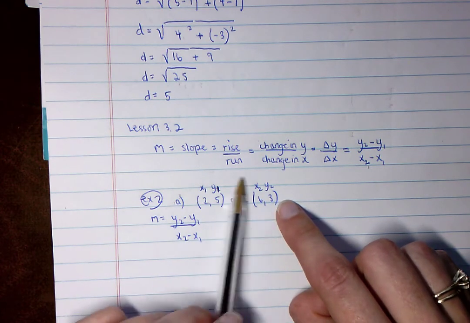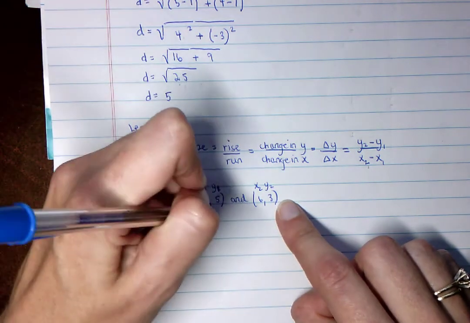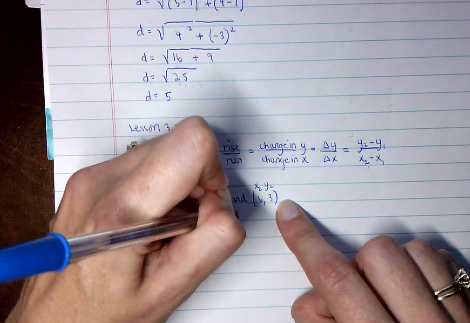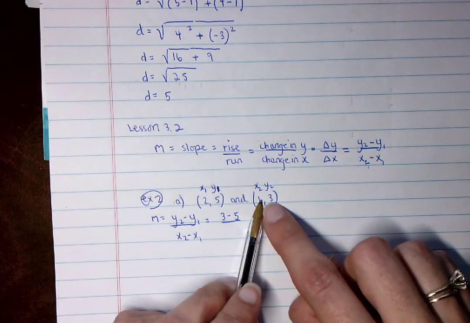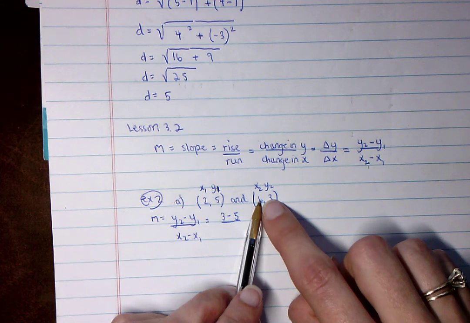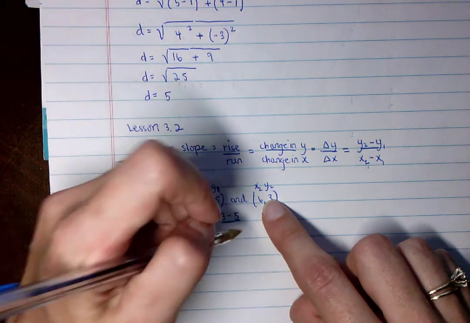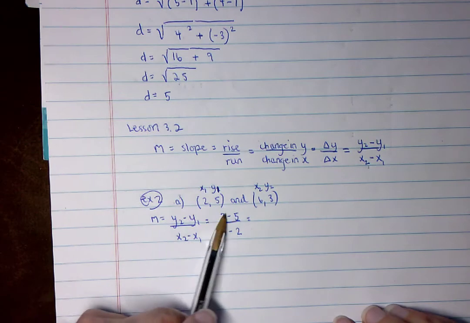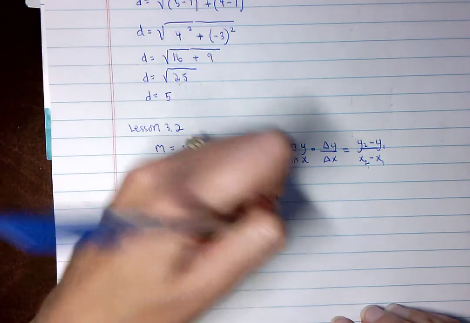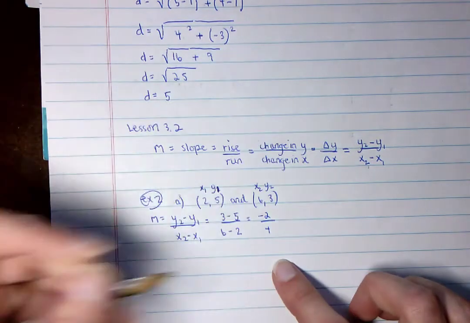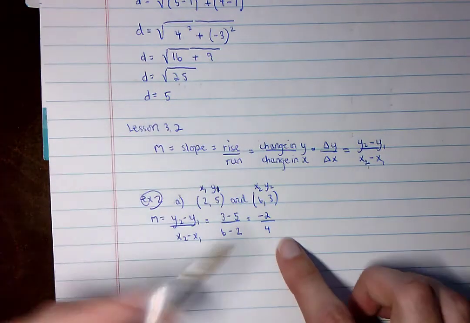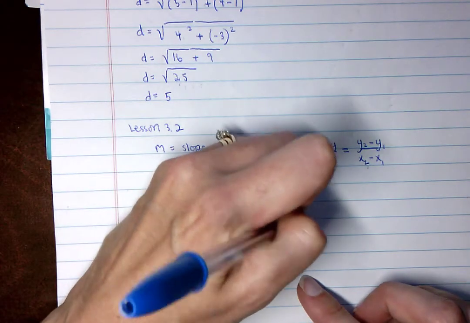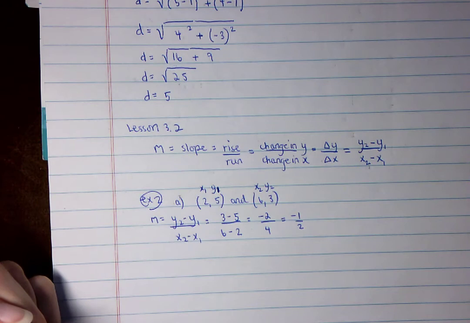So this is 3 minus 5 over 6, that's x2, 6 minus 2. And then you'll get negative 2 and 4 on the bottom. And then when you simplify that, it's negative 1/2. Okay?